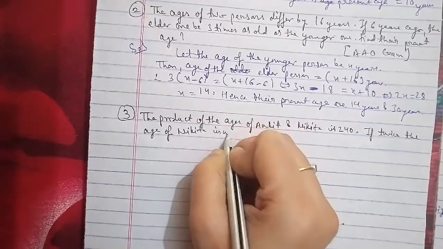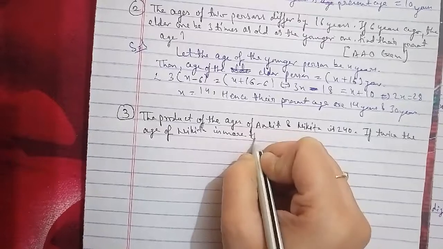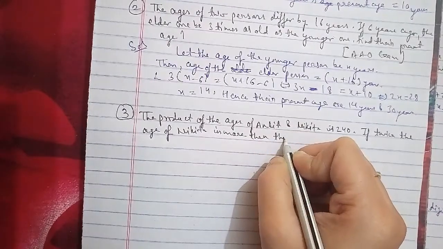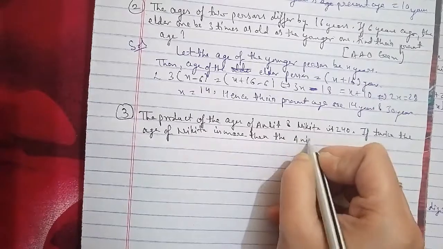This has been asked in your SBI PO question paper, and that is also an important paper with respect to competitions. Let's find out the solution for the same.